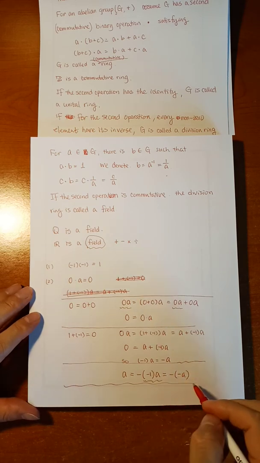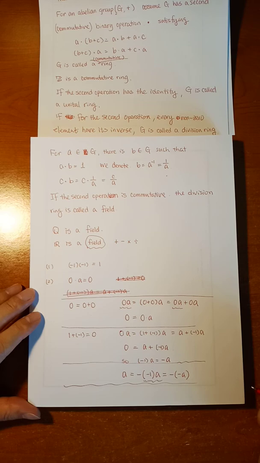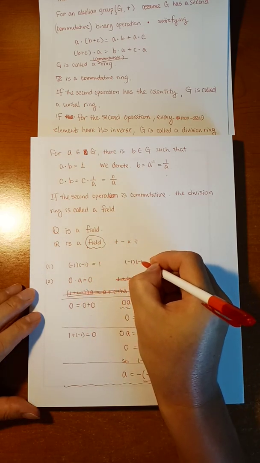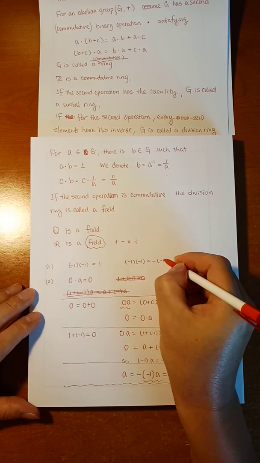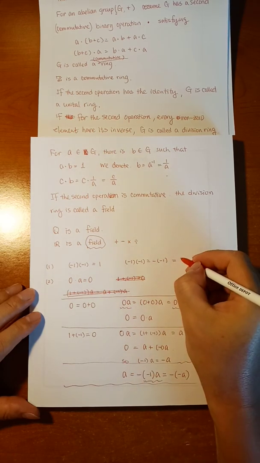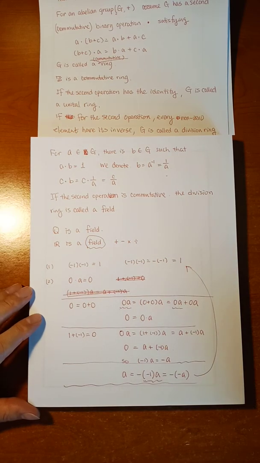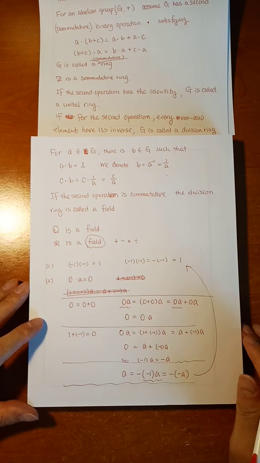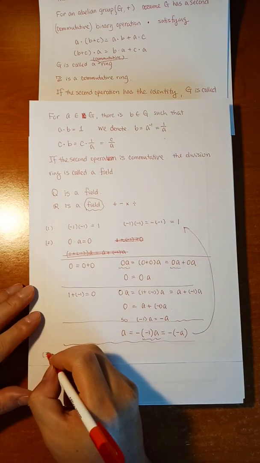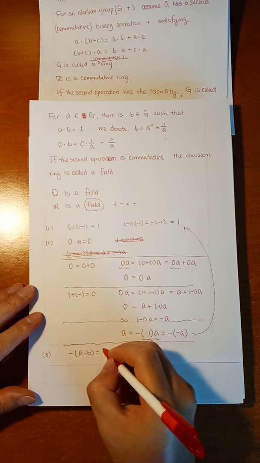Actually, from here, you can see that negative 1 times negative 1 is equal to 1. Why? Because negative 1 times negative 1 is negative of negative 1. Negative of negative 1, the inverse of the inverse, is 1. So you see, the first property is just a special case of the second one. Correct?